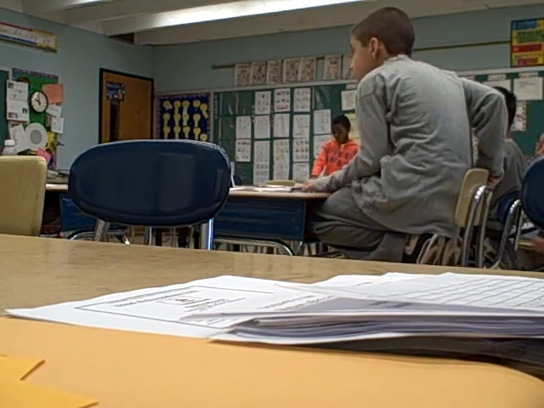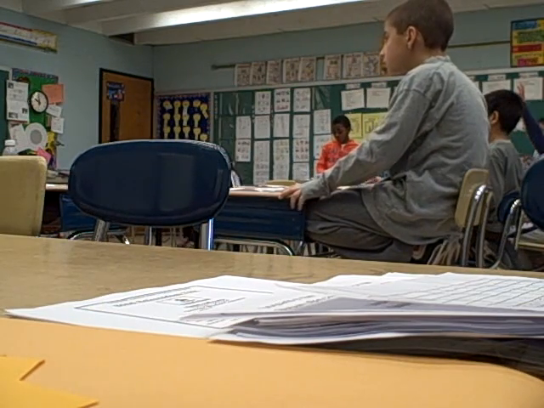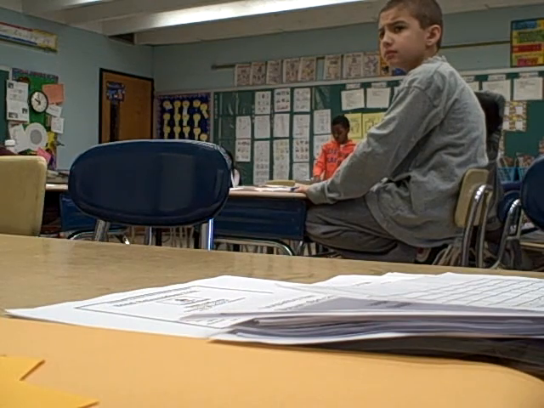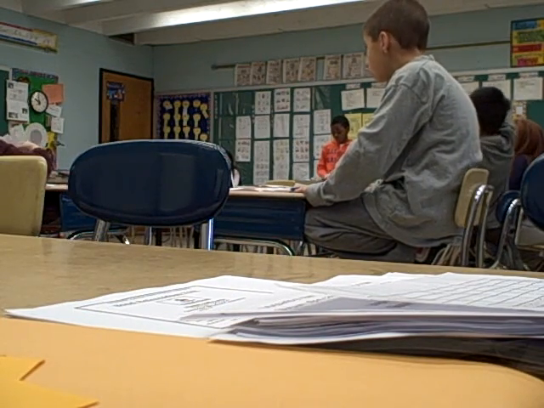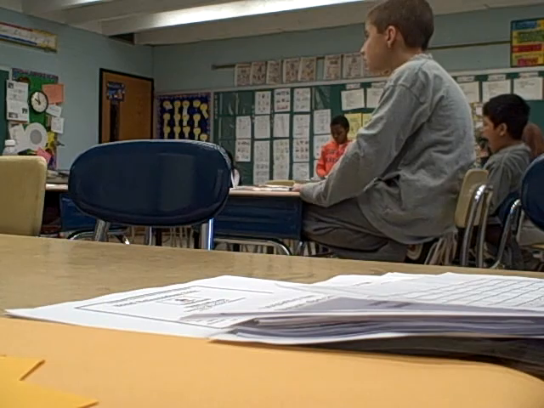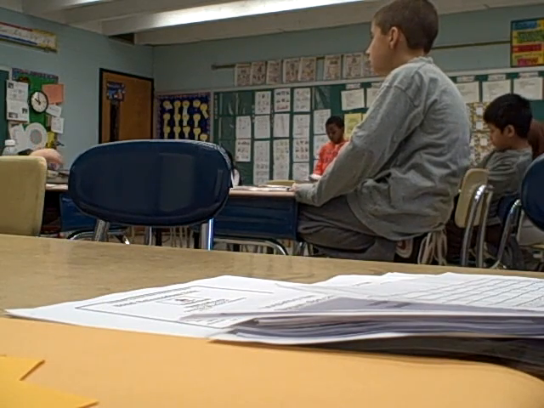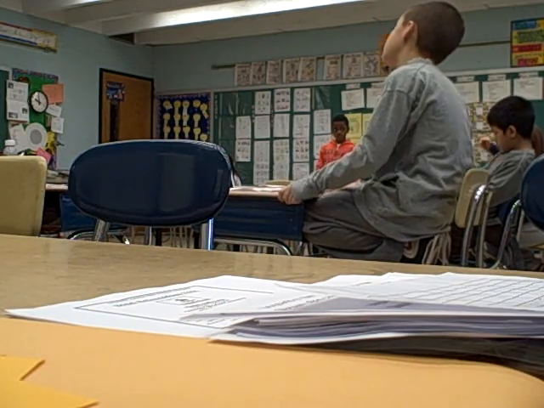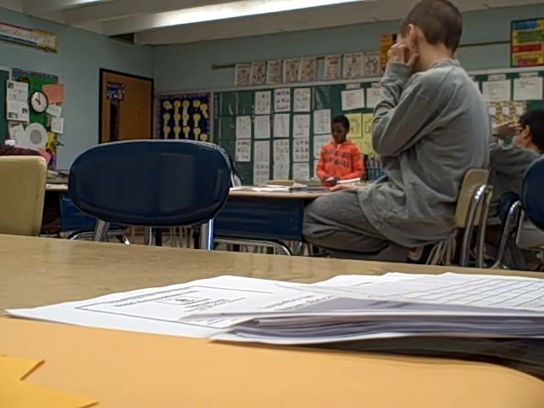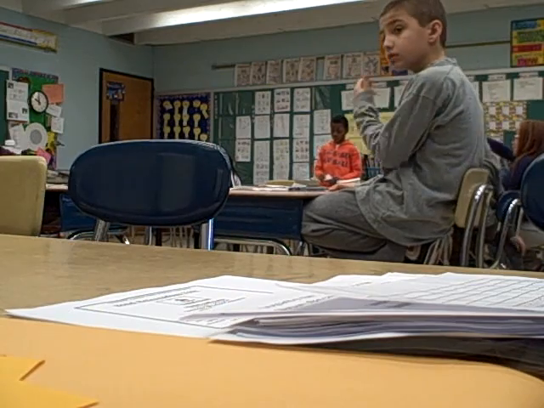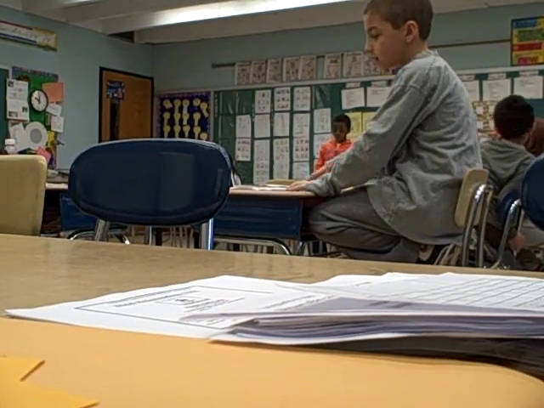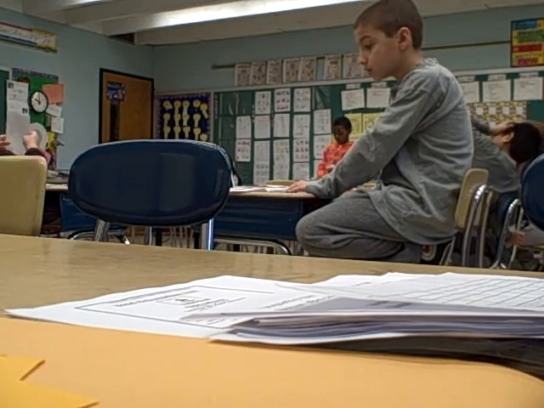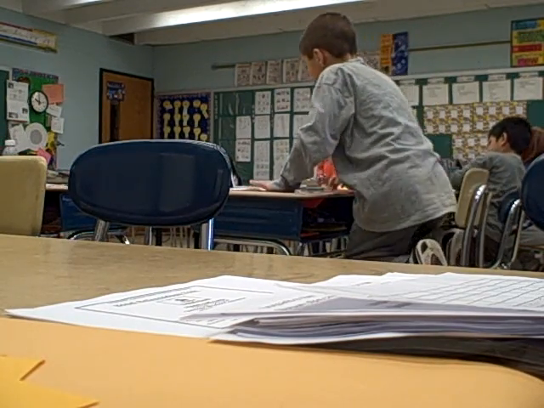Can anyone tell me why this would be the proper order? Kylie? Because it goes smallest to largest. Right, so not only am I going from the smallest, but I'm going by the size of the section.